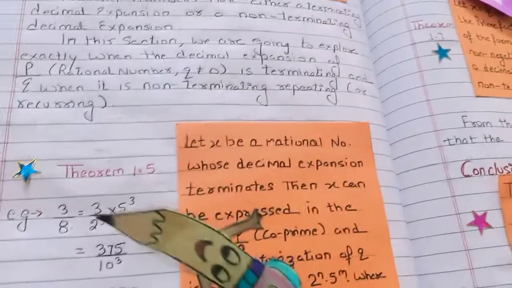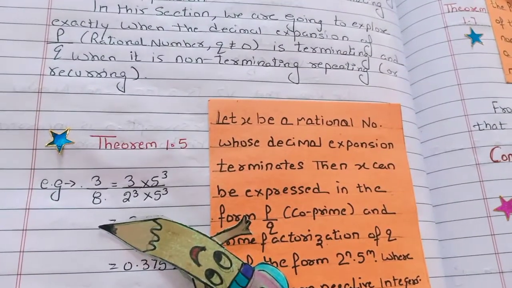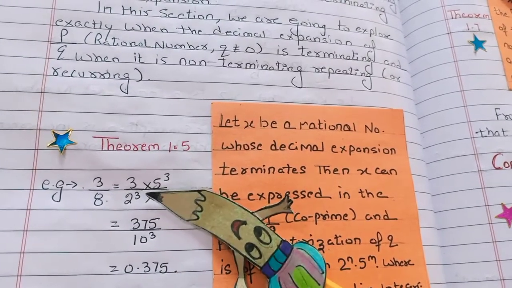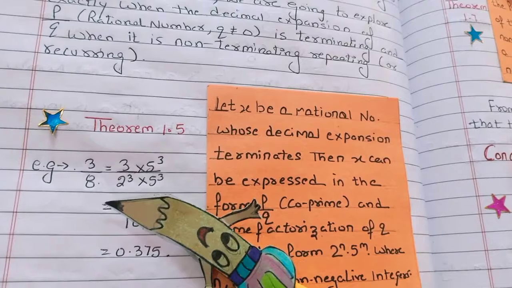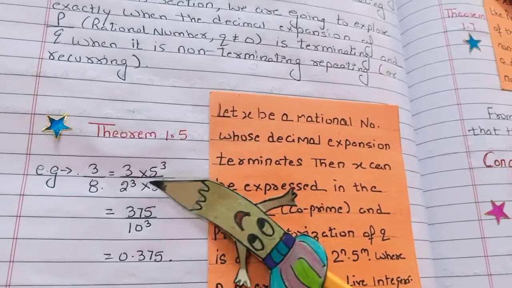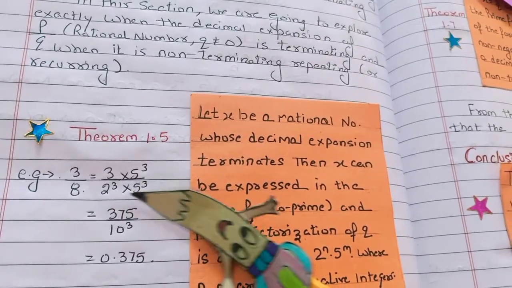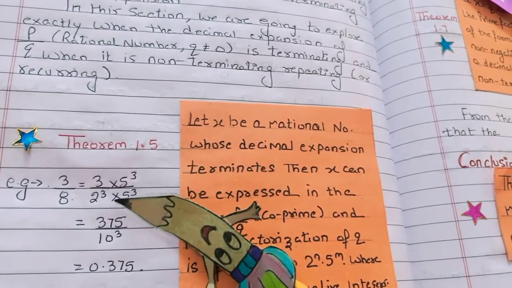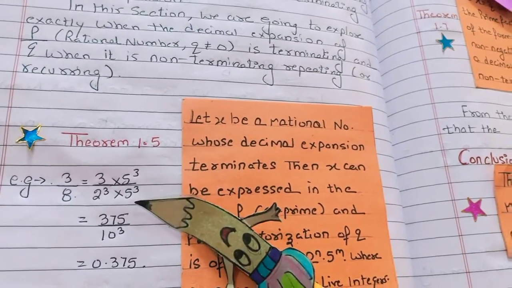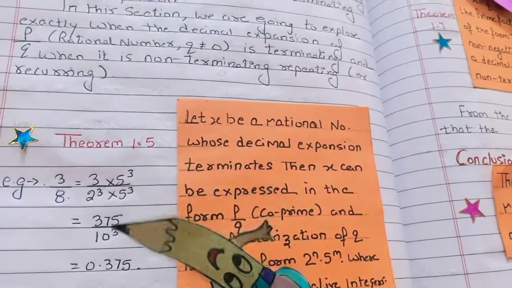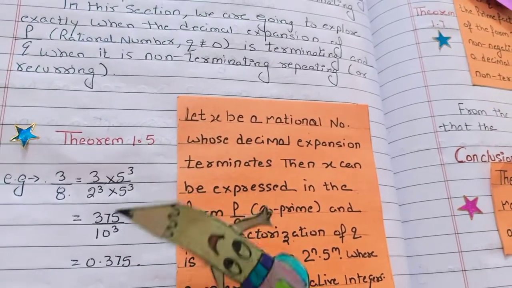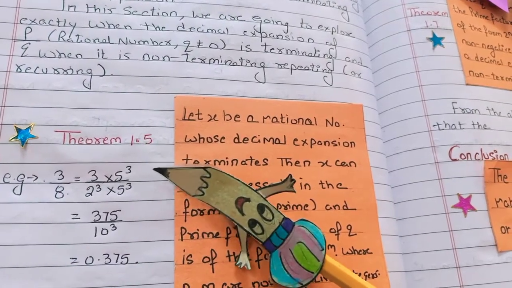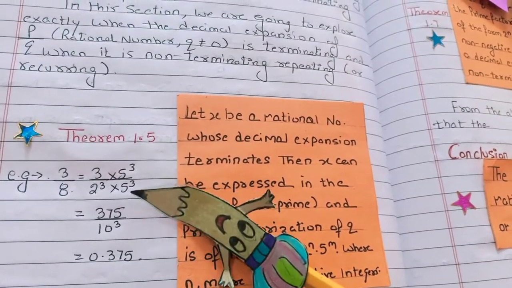For example, 3 by 8. Factors of 8 are 2 into 2 into 2. It is terminating. We multiply and divide by the same value, 5 raised to power 3. After that, I am getting 375 in the numerator, 3 multiplied by 5 multiplied by 5 multiplied by 5, and in the denominator 2 multiplied by 5, 10.